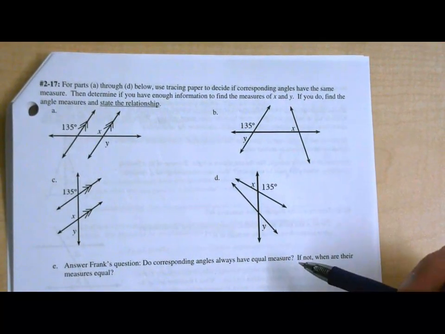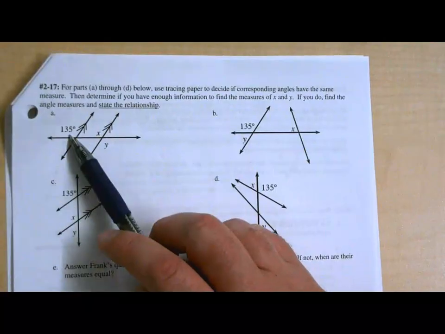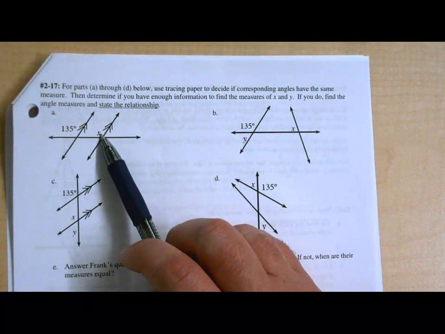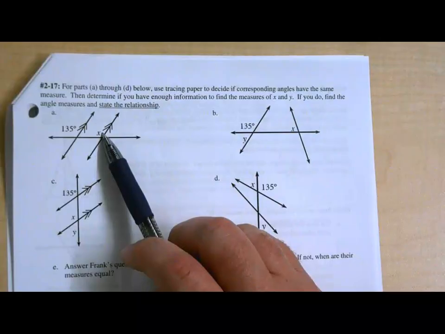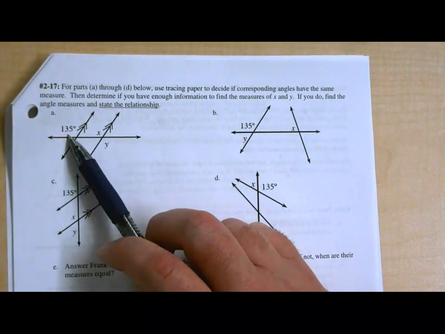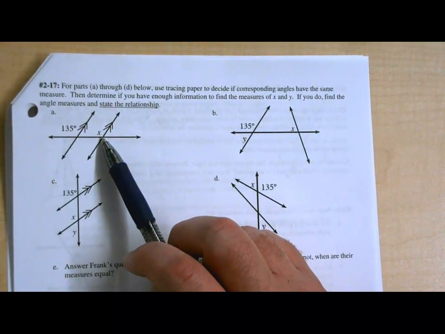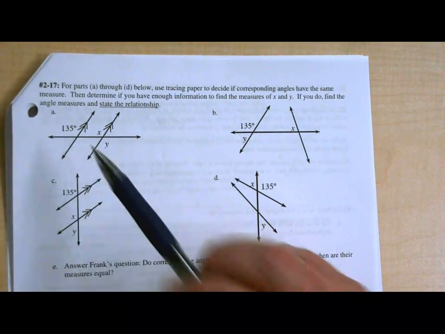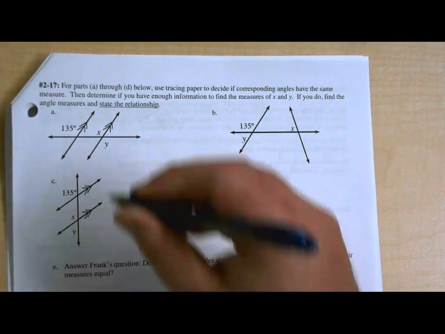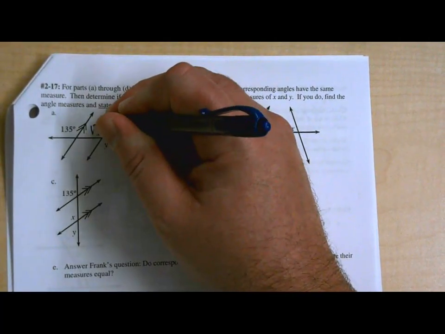Let's see if we can find values for X and Y in each of these pictures. I'll start you out on the first one, part A. Are you confident that if I knew this was 135, we could figure out what X is? Are those corresponding angles? They are, yeah. And corresponding angles are equal, right? They look like they're equal. You can trace it if you want to and move it over. I'm pretty sure that X is going to be 135. Let's write it in there.